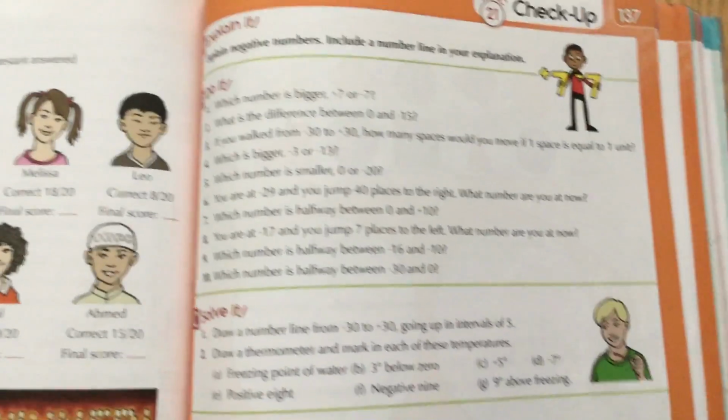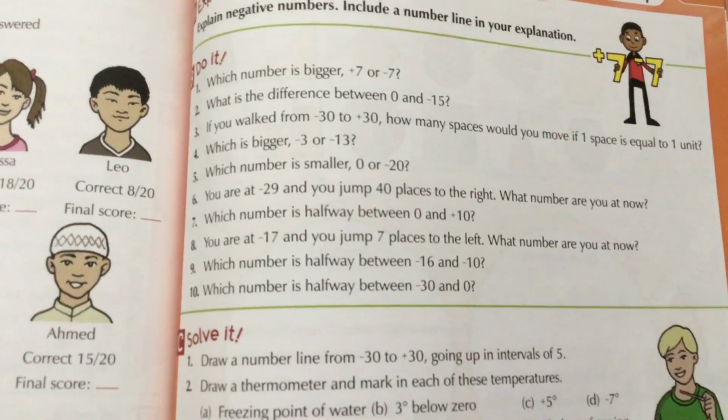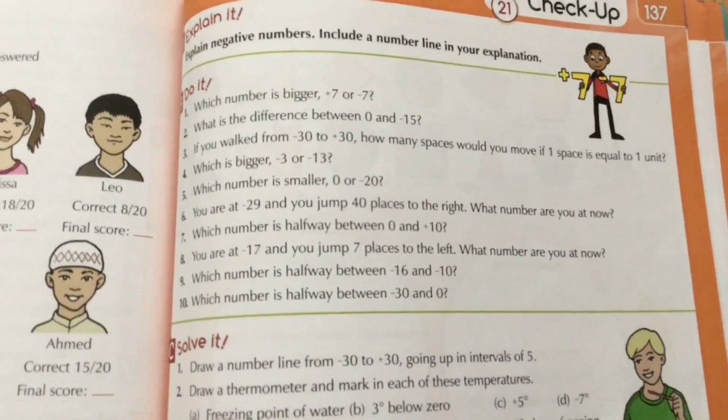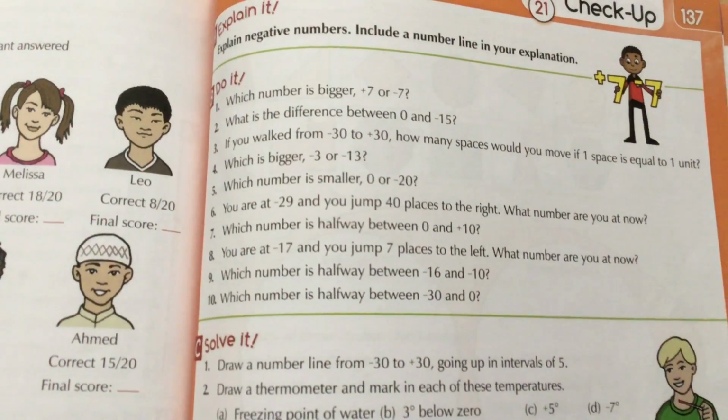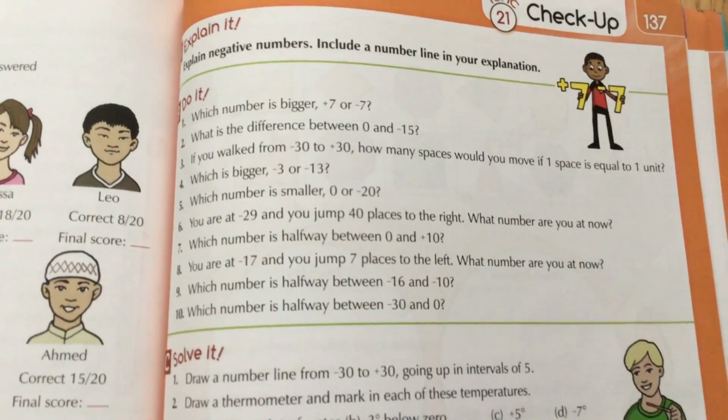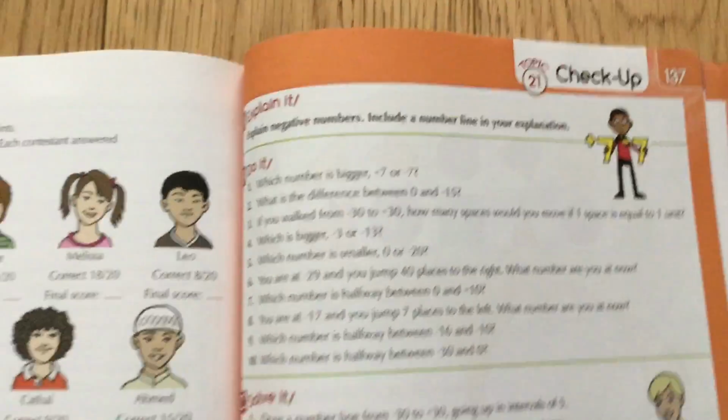Miss Campbell and I would like you to go straight to it, and do all of this exercise from 1 to 10. It's just a recap on everything we've covered so far this week.